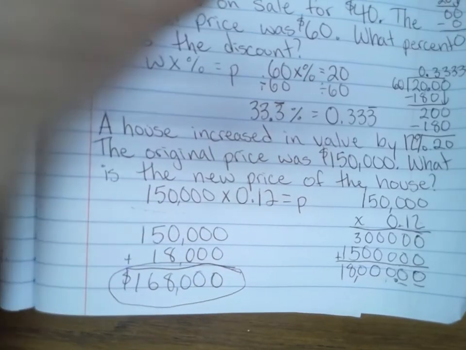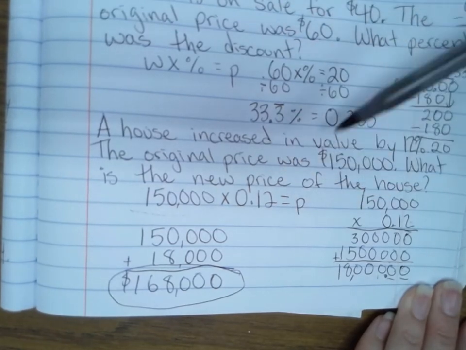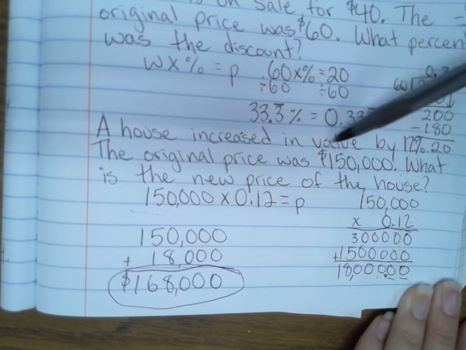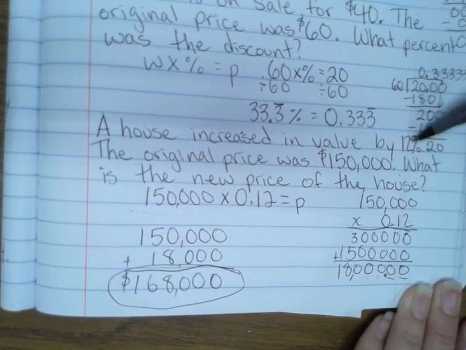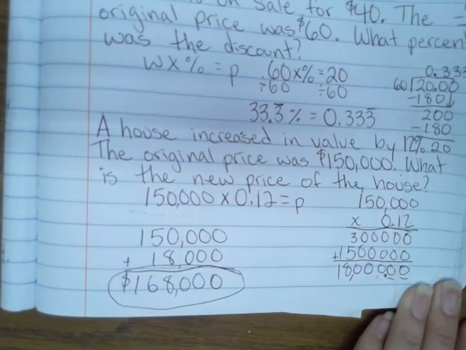So sometimes it's not just as simple as finding a piece. You might have to read it carefully. In this case, I wanted the new price of the house. Because it increased in value by 12%, I had to find 12% of the original, and then we added that to the original price.